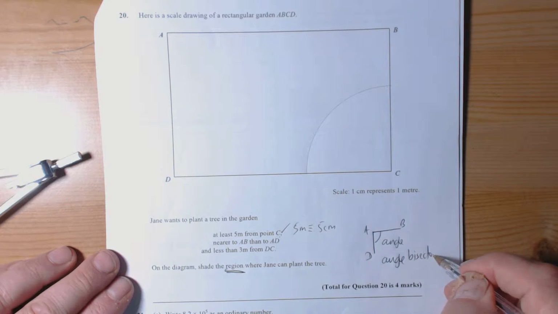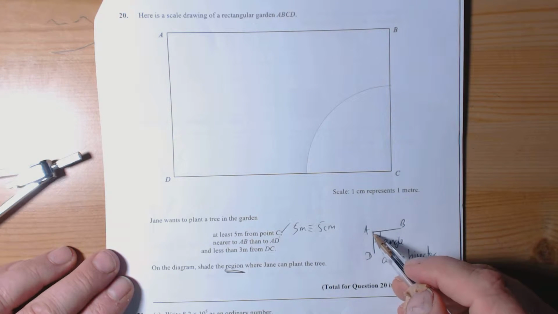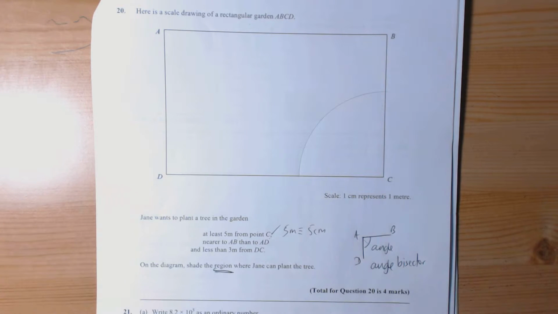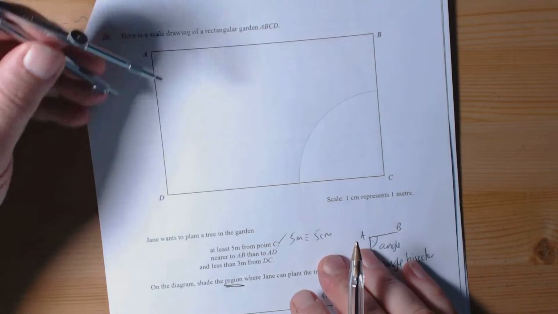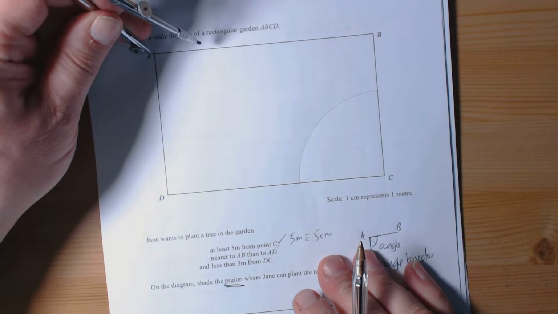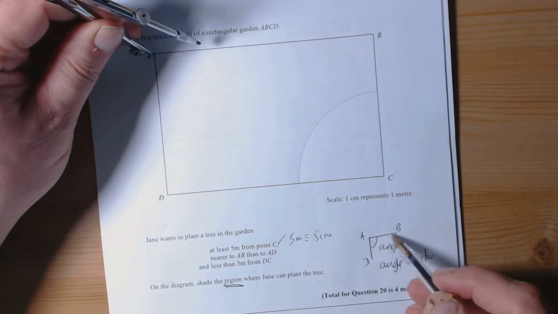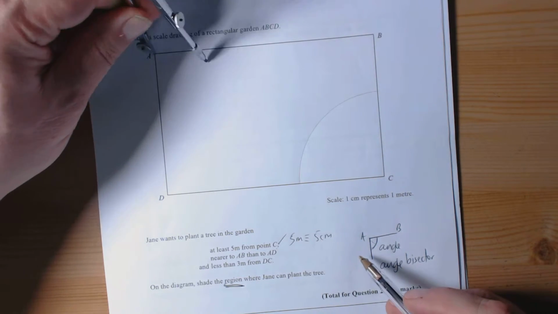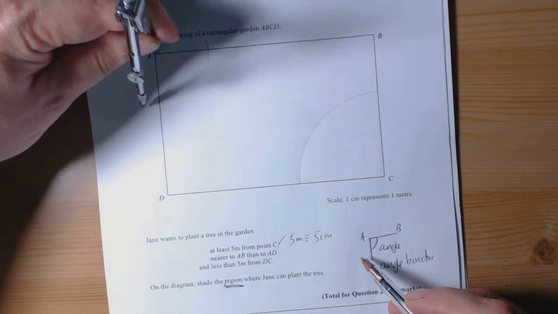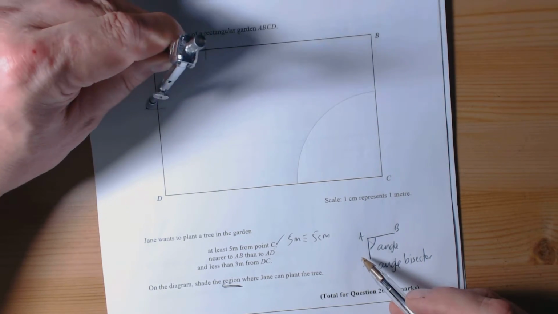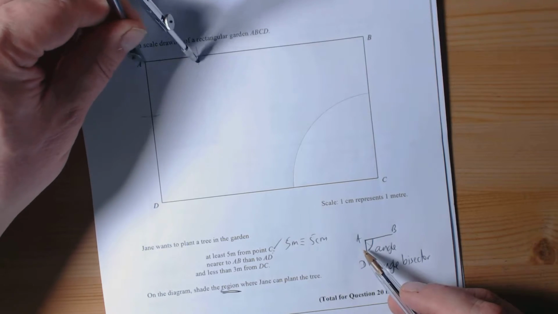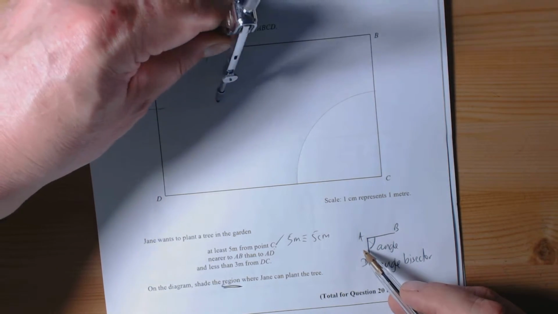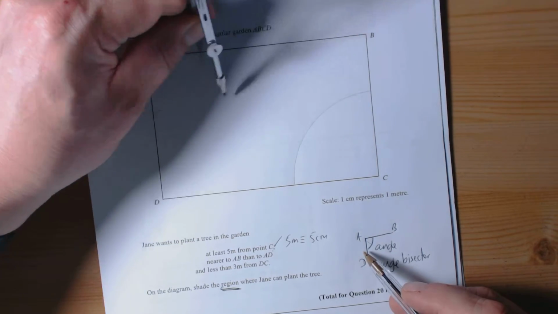Because we want to be nearer to one point than another, we need to know the halfway point, so it's called the angle bisector. Now to draw an angle bisector, we open our compasses up any sensible distance. Now because the two lines meet at A, that's where the angle is created between the two lines, so we put our compass on A and we just draw two arcs, parts of circles that cross the two lines, then move our compasses to those intersection points and draw an arc.